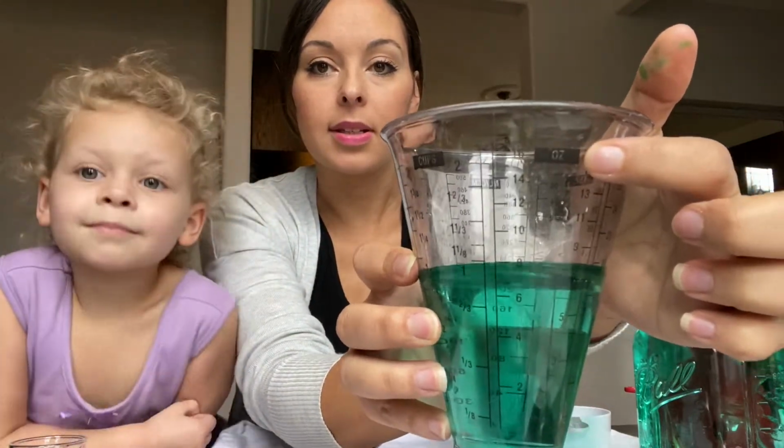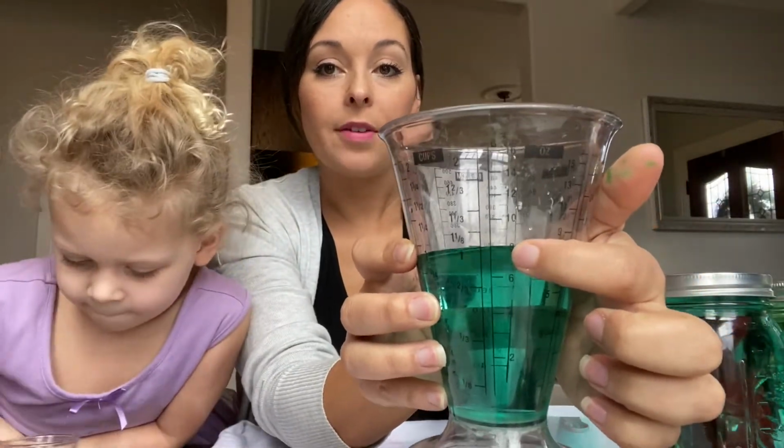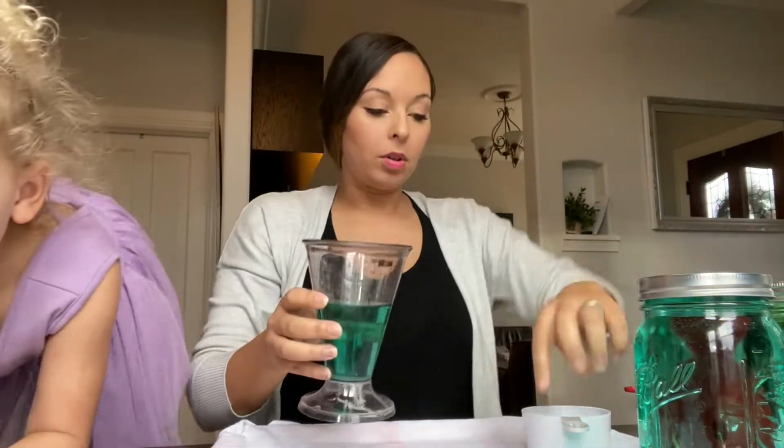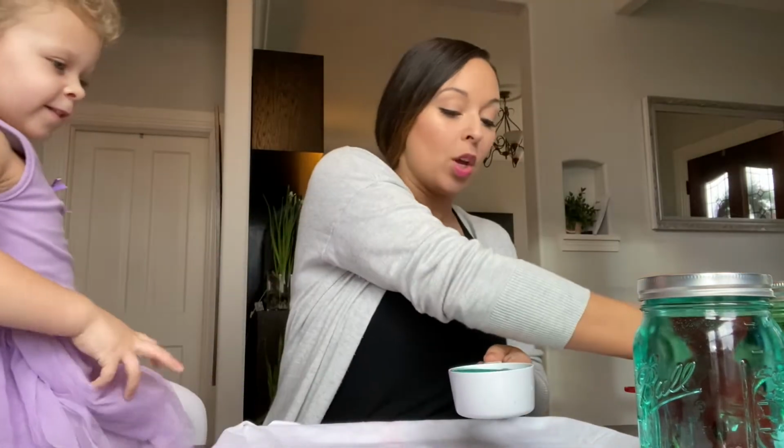Ounces, and we're up to 8. So 8 fluid ounces equals 1 cup. Sky, are you gonna help us pour? Yeah. 8 fluid ounces equals 1 cup. And we have 2 cups equals 1 pint.